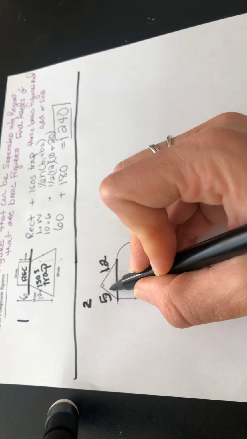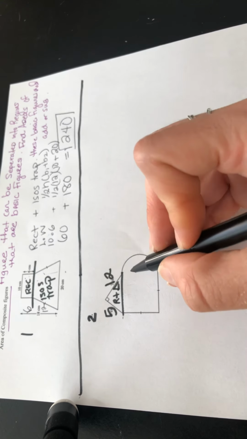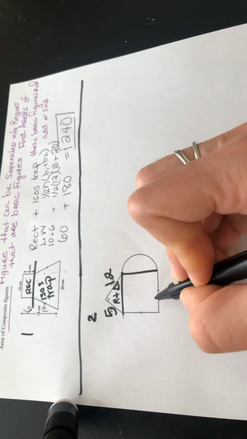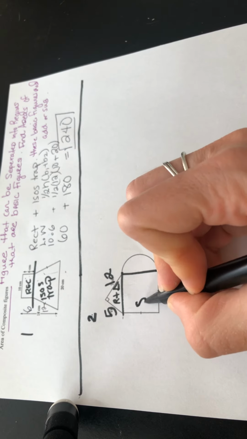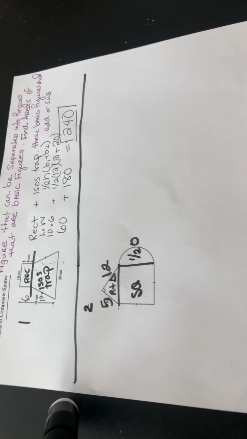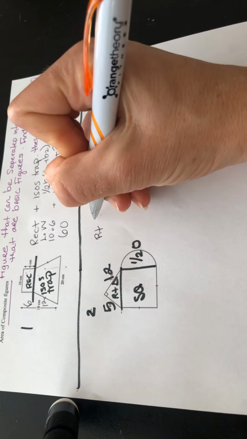Then I'm going to go like that. Since these 2 sides are the same, and then opposite sides, this is going to be my square, and then this is half a circle. So I'm going to write that as my heading. Remember I told you guys I like writing headings? Right triangle, plus, we'll say square, plus 1/2 a circle.